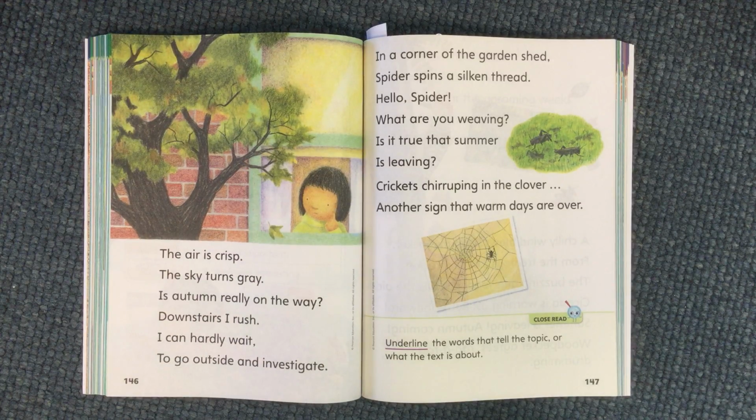The air is crisp. The sky turns gray. Is autumn really on the way? Downstairs I rush. I can hardly wait to go outside and investigate. In a corner of the garden shed, a spider spins a silken thread. Hello, spider, what are you weaving? Is it true that summer is leaving? Crickets chirping in the clover, another sign that warm days are over.